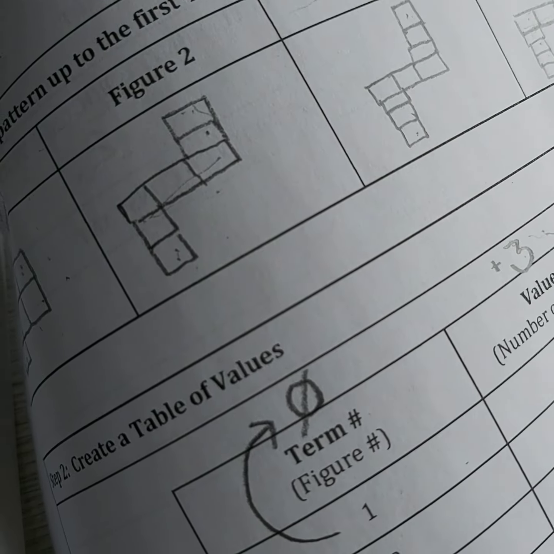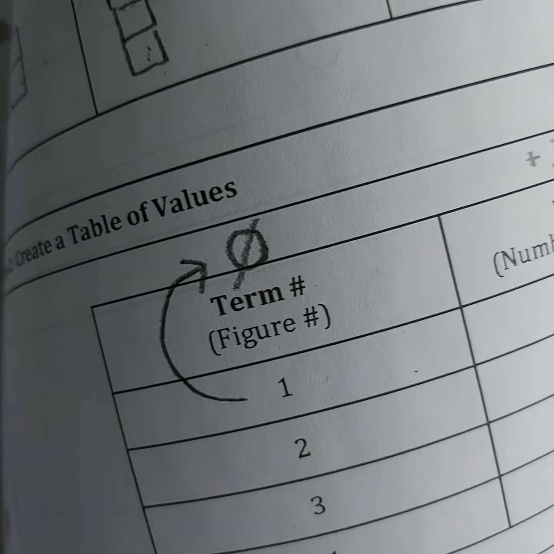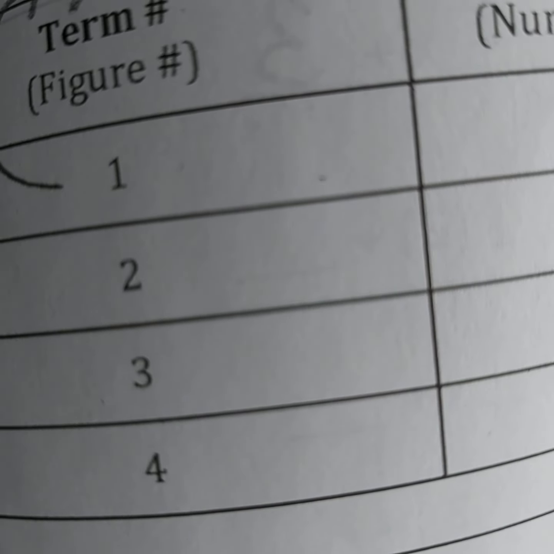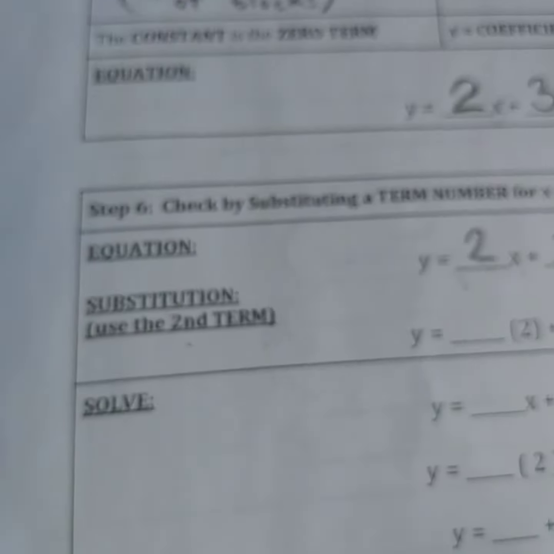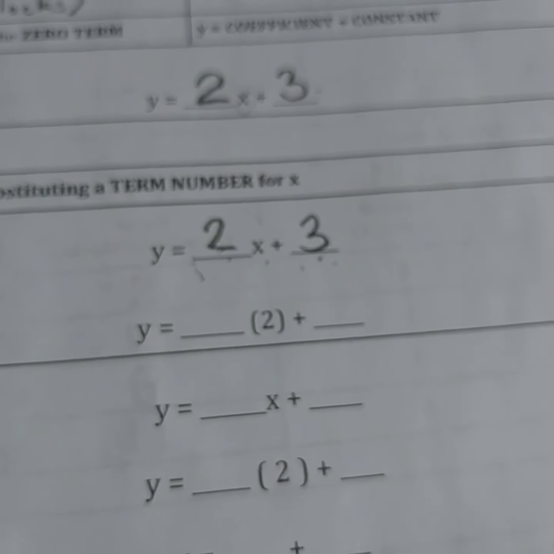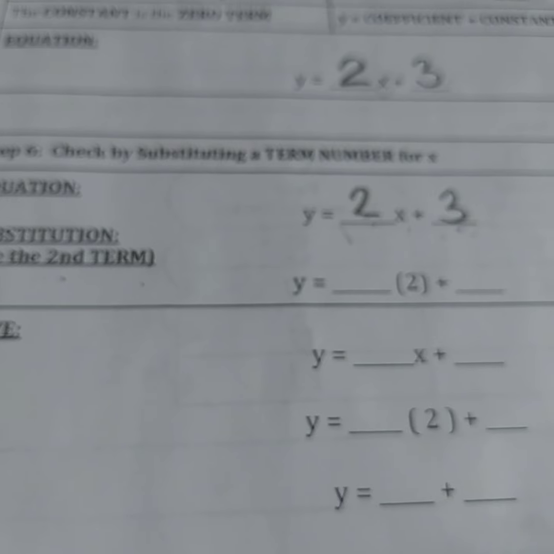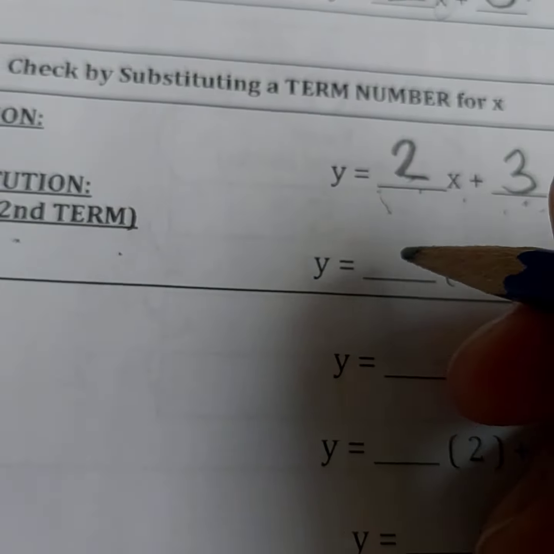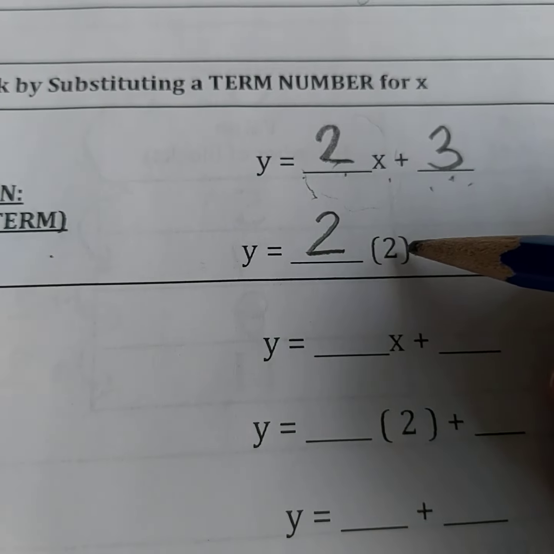Okay. If you look back at the original diagram, figure 2 is here. And according to our table of values, figure 2 has 7 blocks. So we know already what our answer should be. We're just testing by substituting in that variable. So y equals 2 times (2).